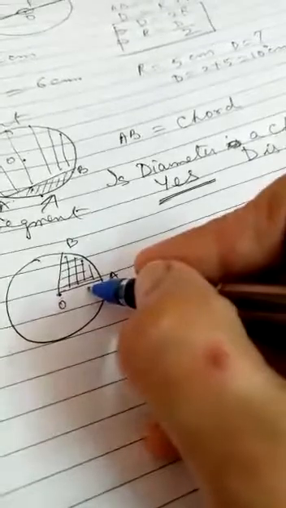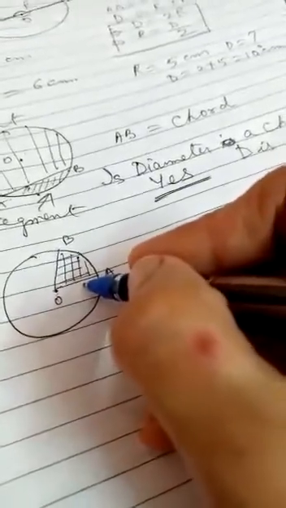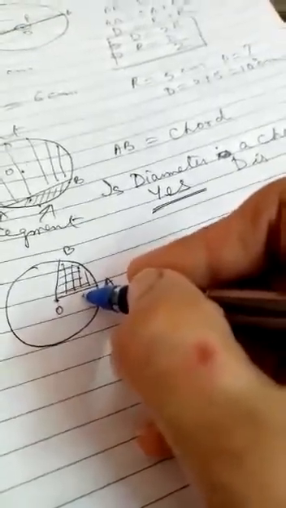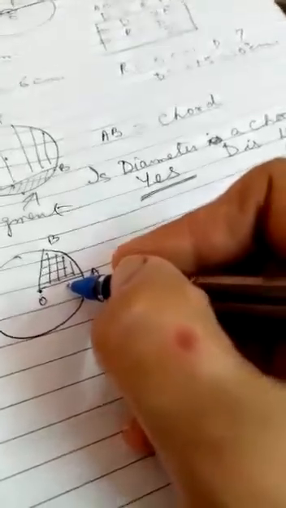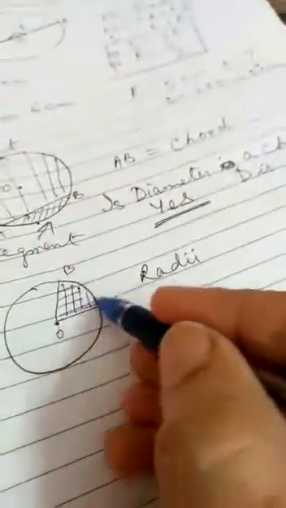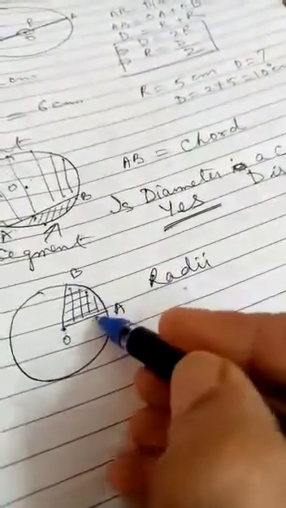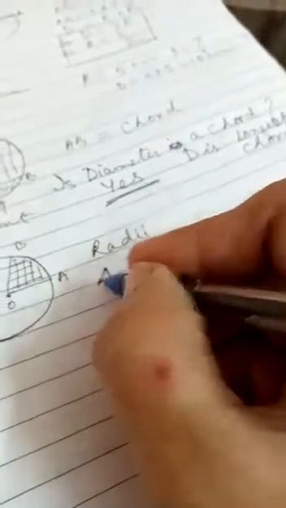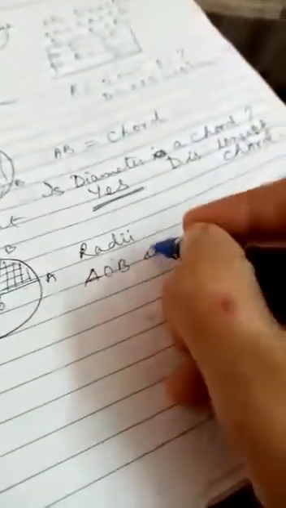Radii is the plural word for radius. Okay, radius is one radius, and more than one is the plural word radii. The spelling is radii. Alright. Now the place bound by two radii of a circle is known as the sector of the circle. So what is here? AOB is a sector of the circle. Alright. So this part is known as the sector of the circle.